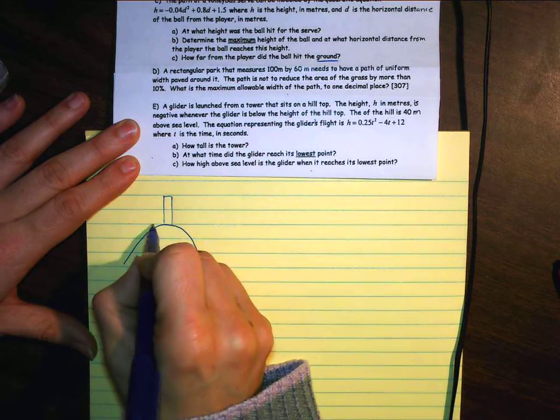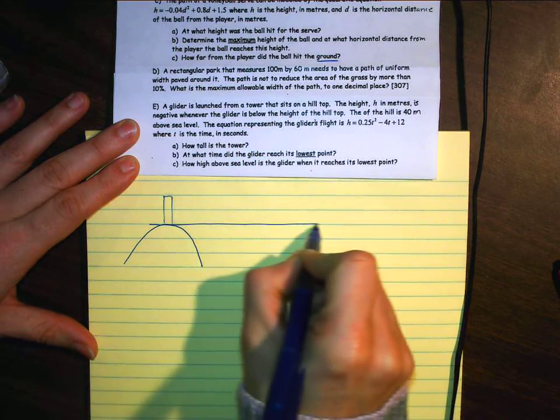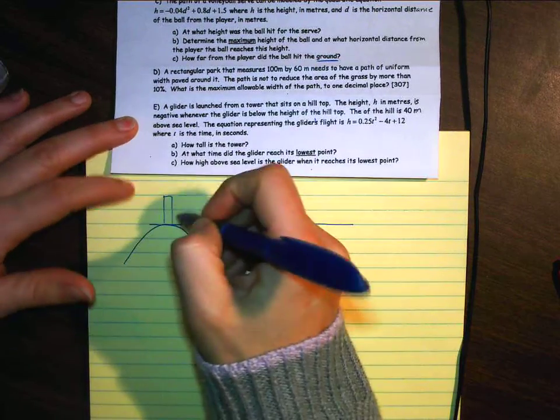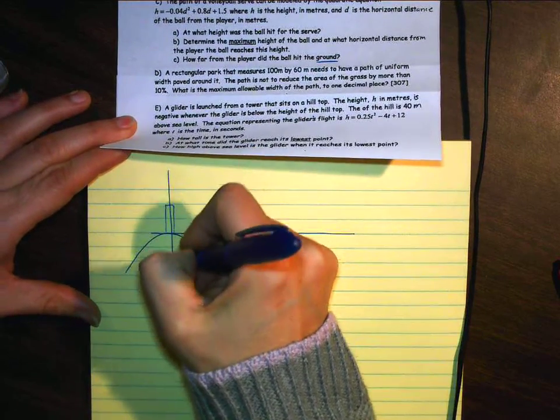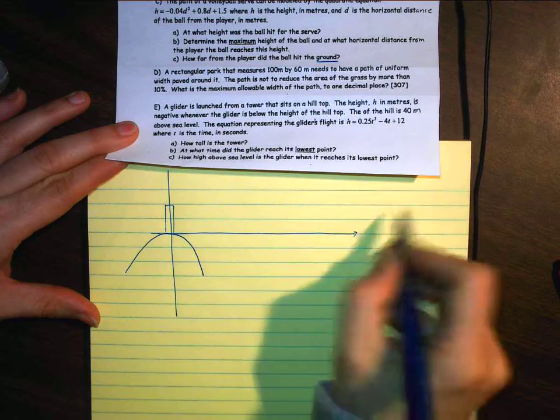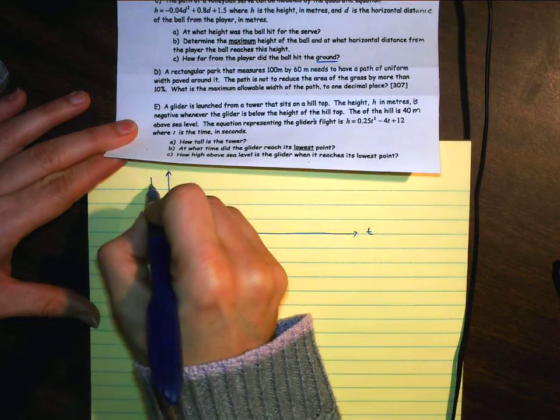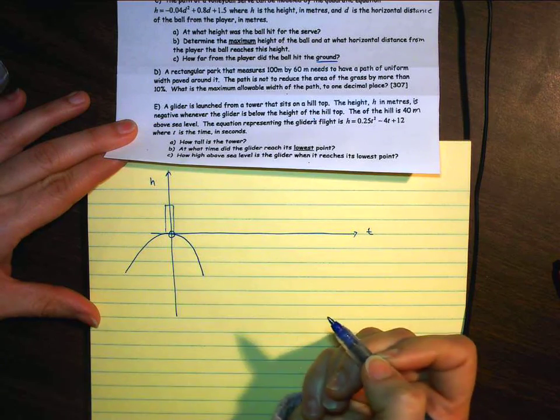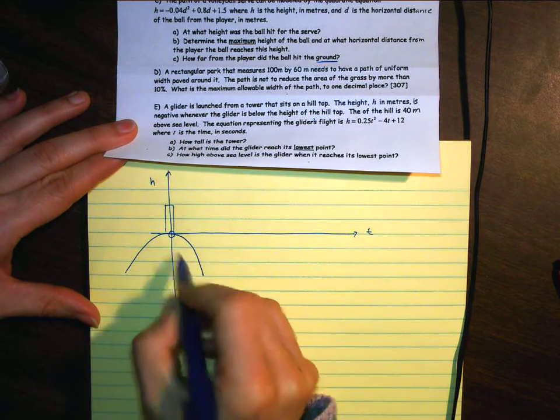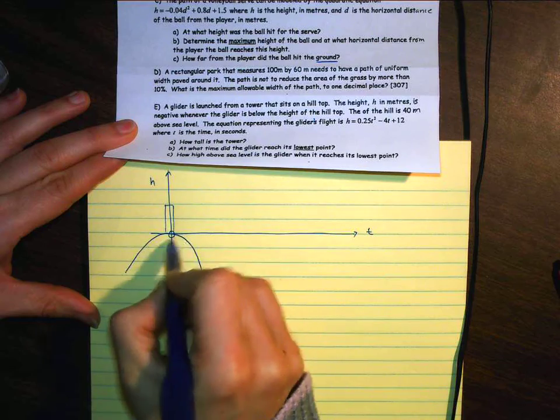So what that's saying is that this is 0, and we're going to put our axes like this. This is time, and this is height. So this is defining 0 right here. Anything below this is negative height, anything above that.